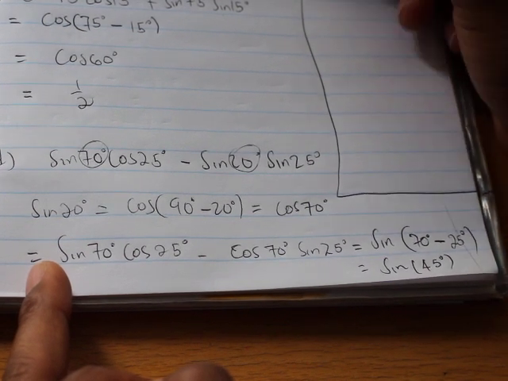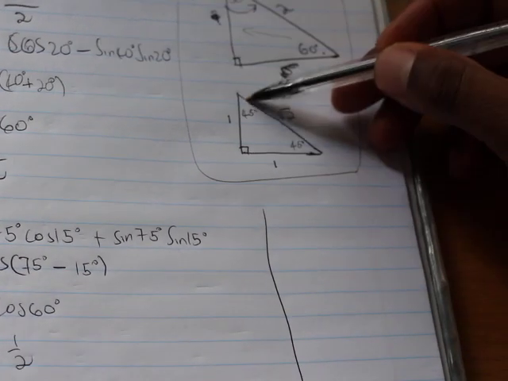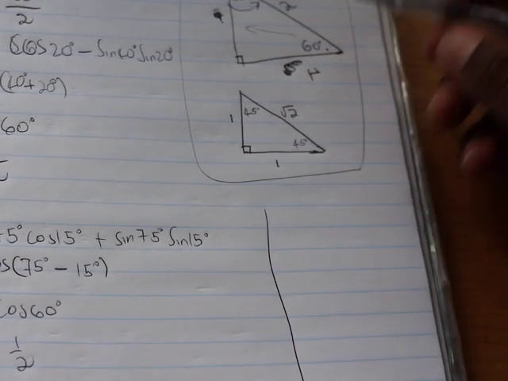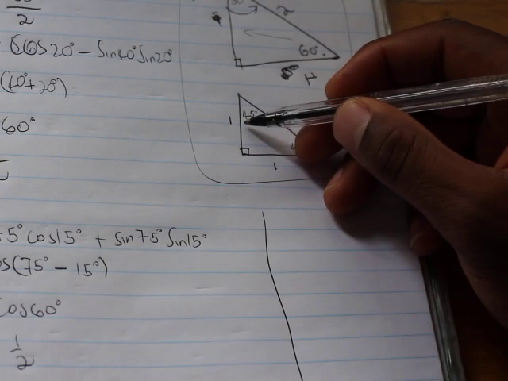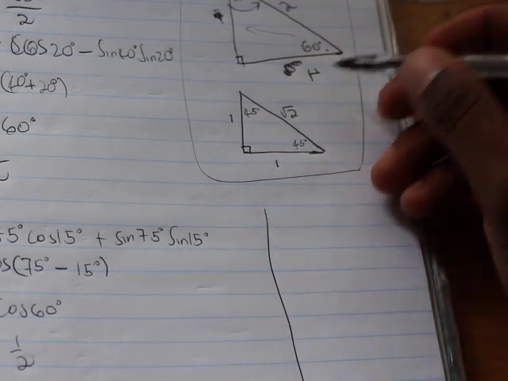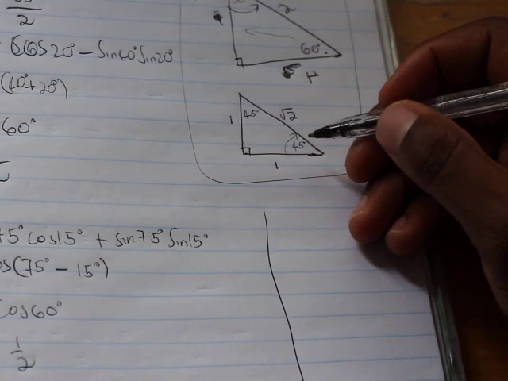Remember, 45 degrees is within this triangle over here. You see that triangle over here? Yes. We can focus on either side, that side or this side. It's not going to make that much of a difference. But relative to this angle over here, what is sine?